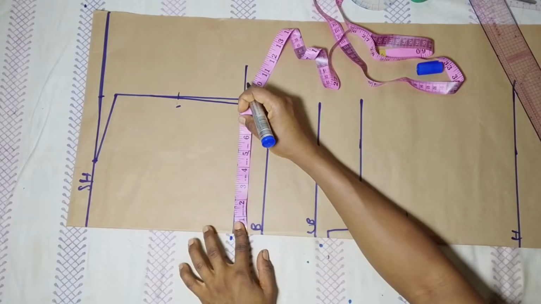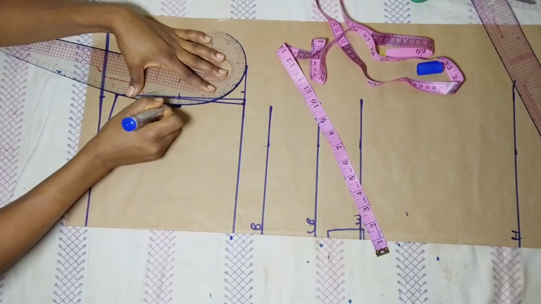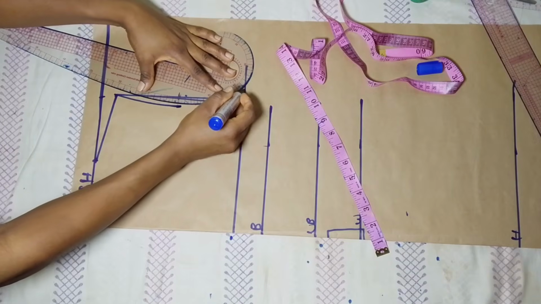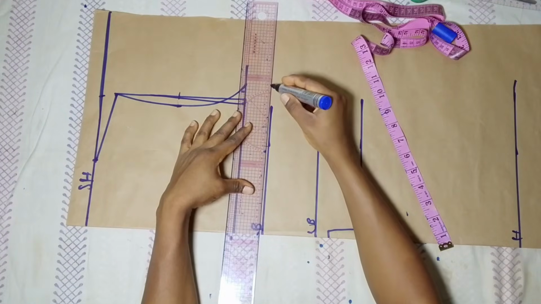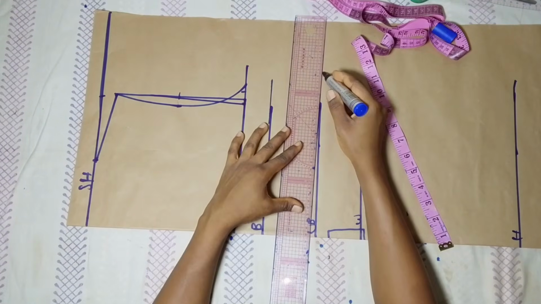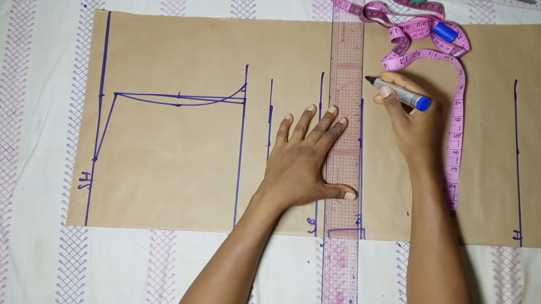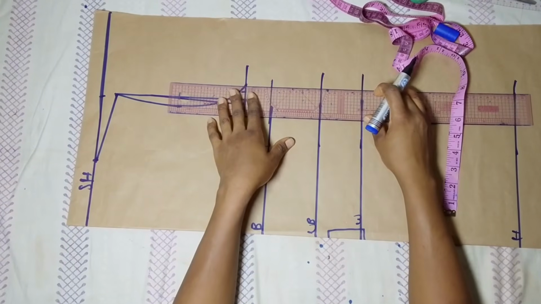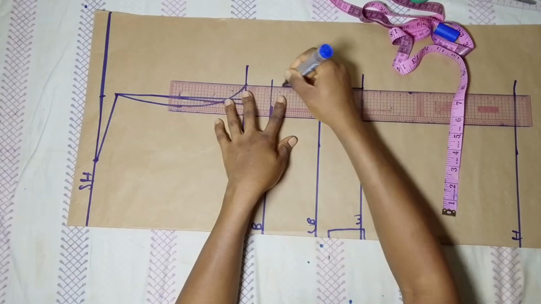After doing that, I will input my bust circumference divided by 4. So I'll go ahead now and create my armhole curve. I'll connect the chest line to the midpoint, then to the shoulder slant. Once I'm done with that, I'll extend my lines a little bit. After doing that, I'll connect my chest line measurement down to the waistline.